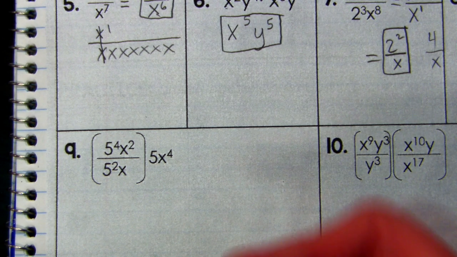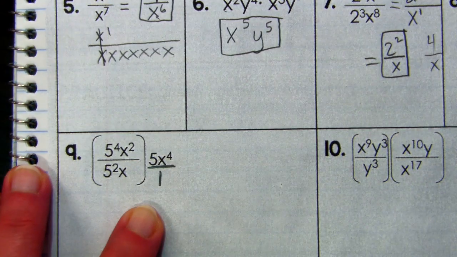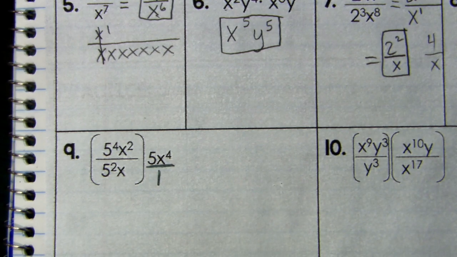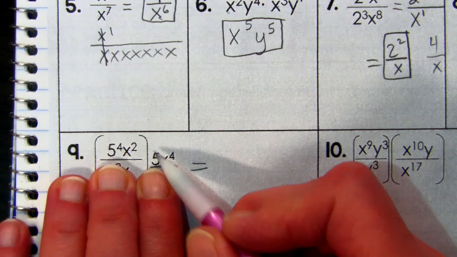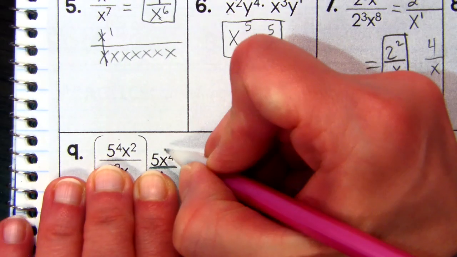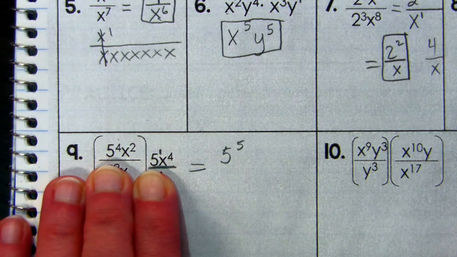So the first thing I'm going to do is I'm going to make this a fraction by putting it over 1. That way I can see numerators and I can see denominators. And we're going to start just by multiplying across. So 5 to the 4th times another 5. So this would have a 1, would make 5 to the 5th.